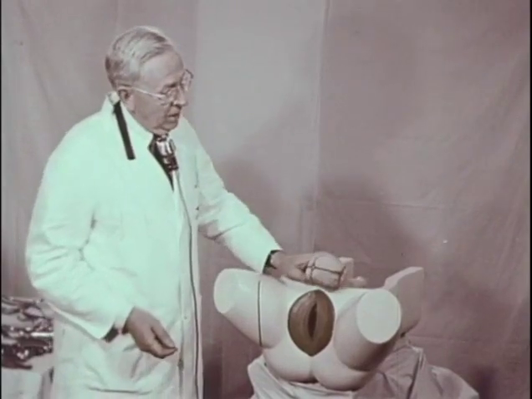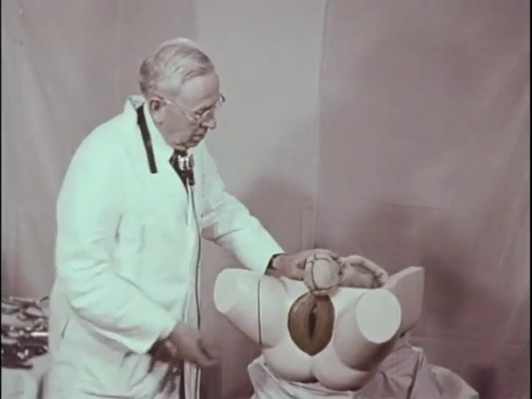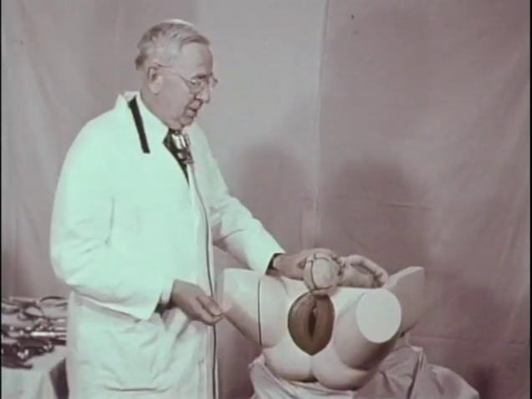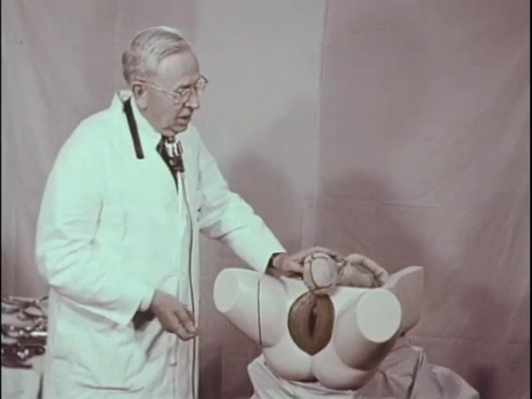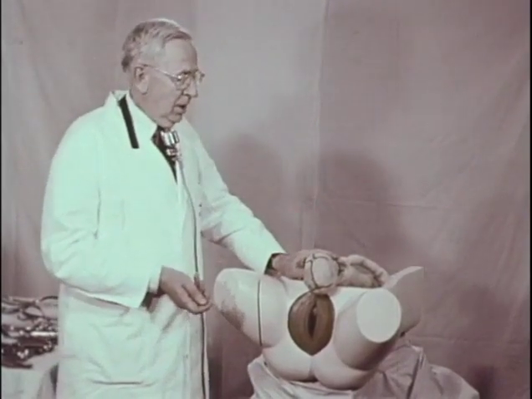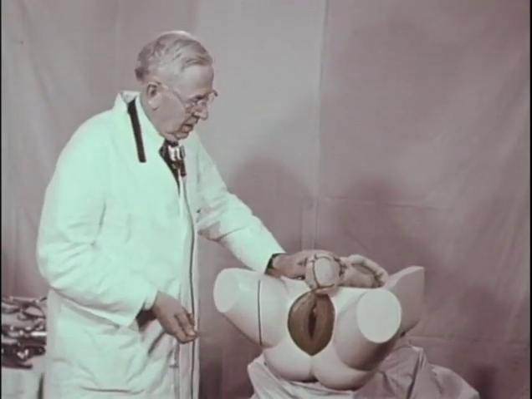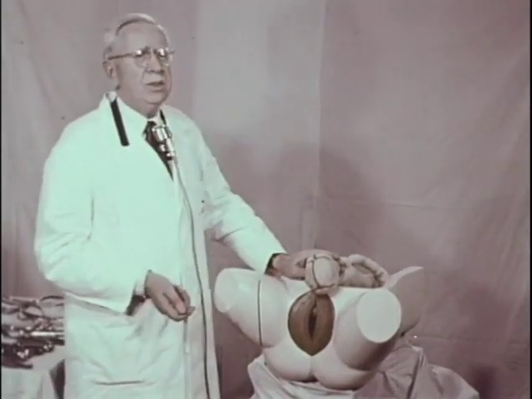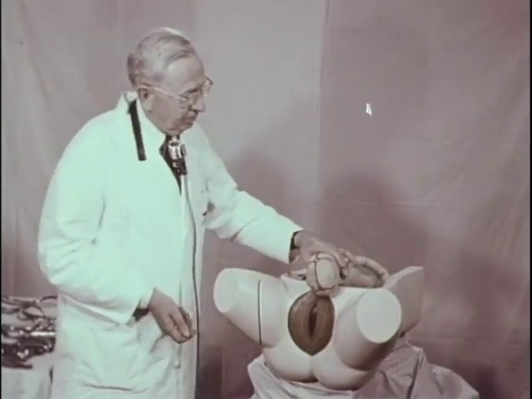Then we have the complete instrumental rotation of the occiput posterior to anterior, in which the Scanzoni maneuver and the key and lock maneuver are used. And finally, the special forceps, which will be considered later.